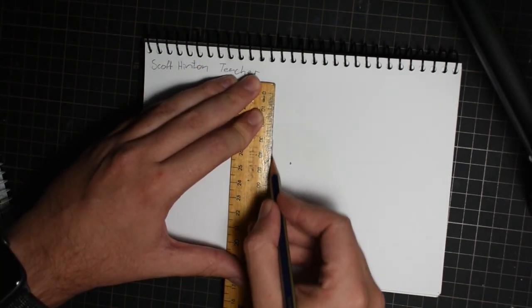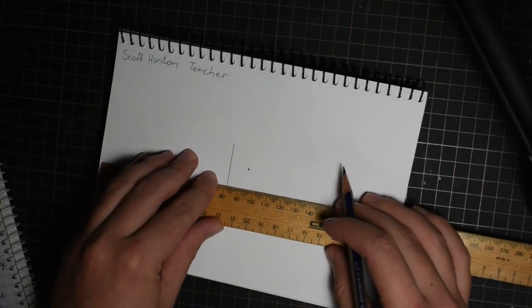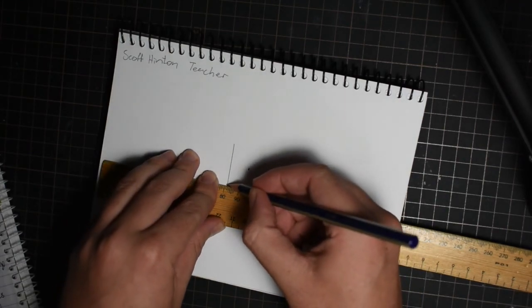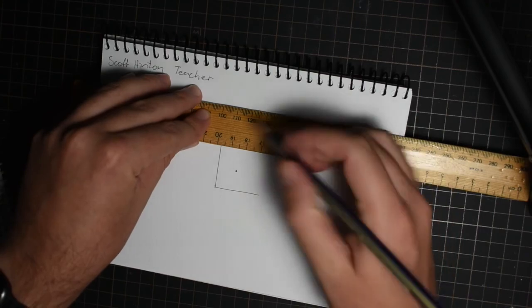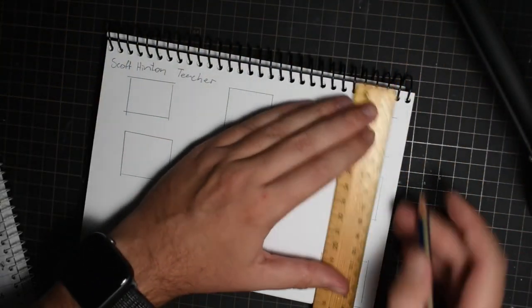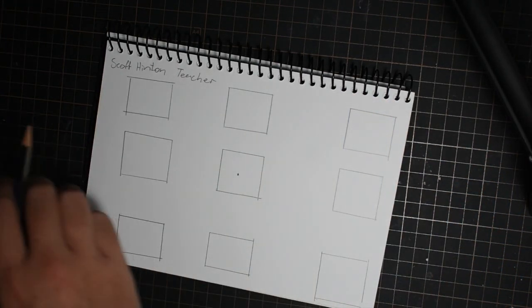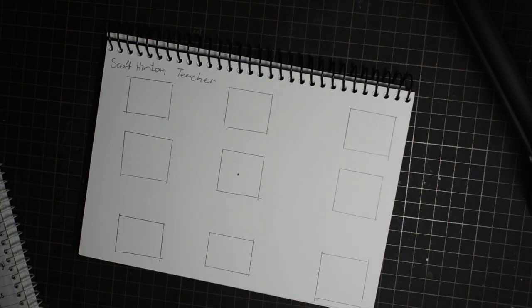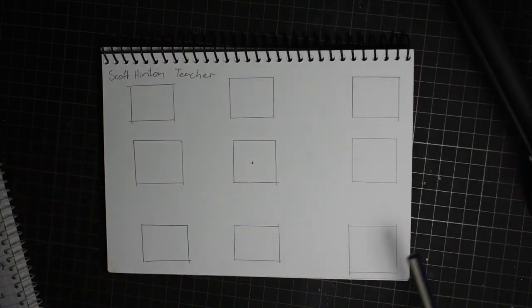So starting off, so stop when your array looks something like this. It doesn't matter if they're a little bit out. I mean, mine certainly aren't perfect, and it's not really that important.